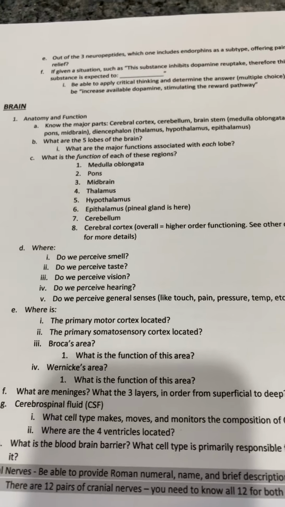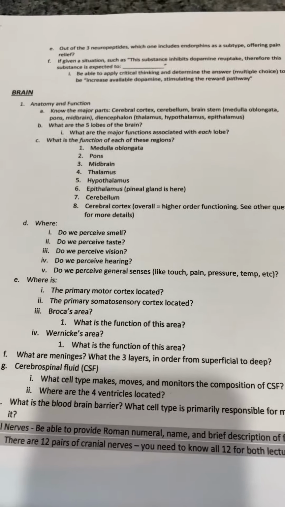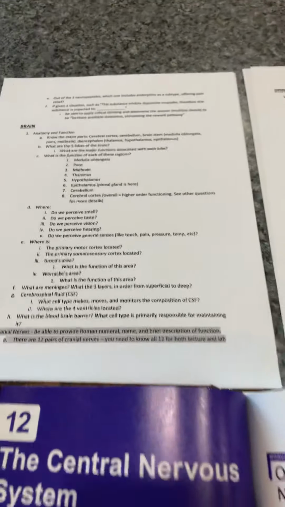Okay. So the first part on this study guide is it goes through the brain. It just says know the major parts, what are the functions of these regions, where do we perceive certain things. A lot of this is going to overlap between lecture and lab, so this is going to be very advantageous to you. Just a little bit about the anatomy of the brain.